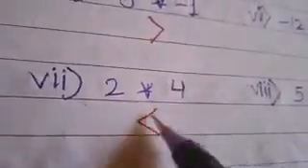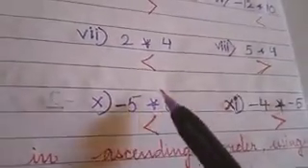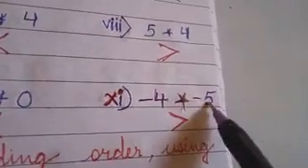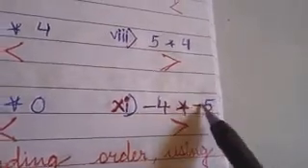2 and 4. 4 is greater than 2. 5 and 4. 5 is greater than 4. 2 and 0. 2 is greater than 0. Minus 5 and 0. So 0 is always greater than any negative integer. So 0 is greater. Minus 4 and minus 5. When you compare two negative integers, the one which is smallest is always greatest. So minus 4 is greater than minus 5.